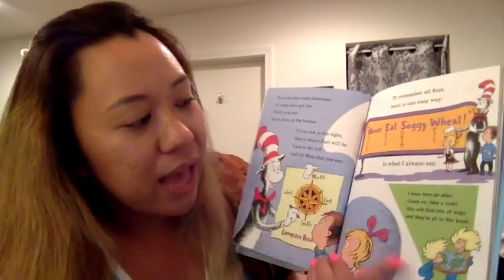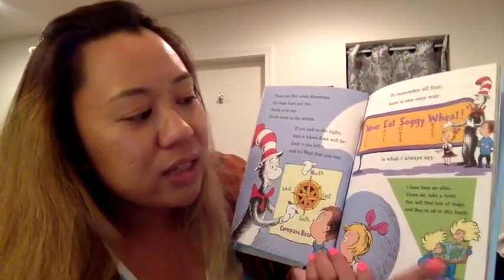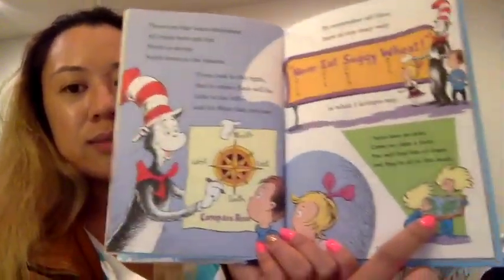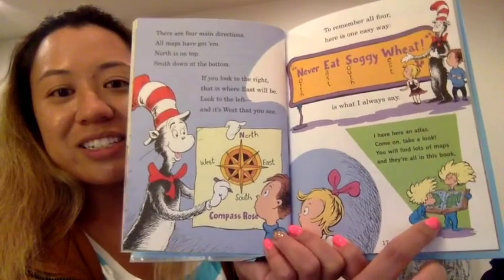I have here an atlas. Come on, take a look. You'll find lots of maps, and they're all in this book. So an atlas is a book, right? That holds lots of what? That's right, it holds lots of different maps. Very good.